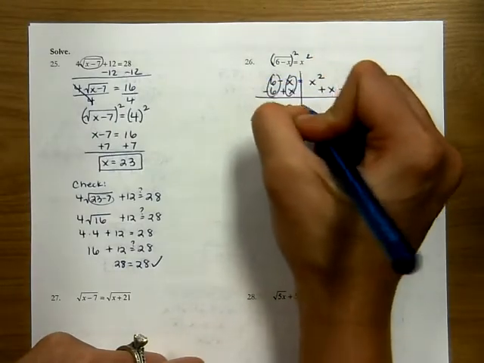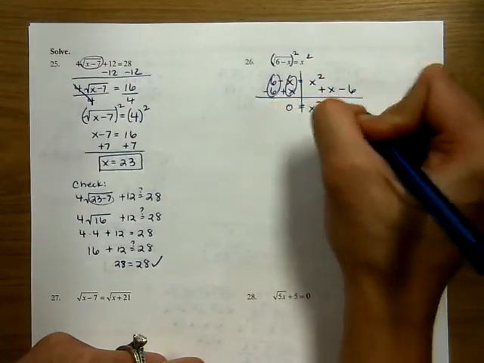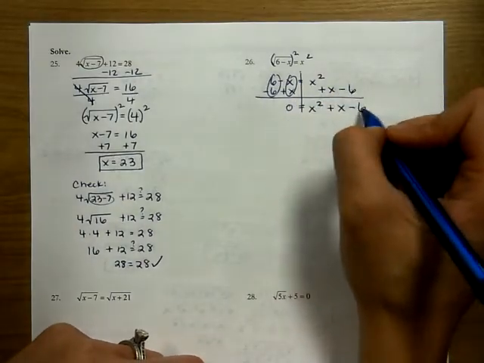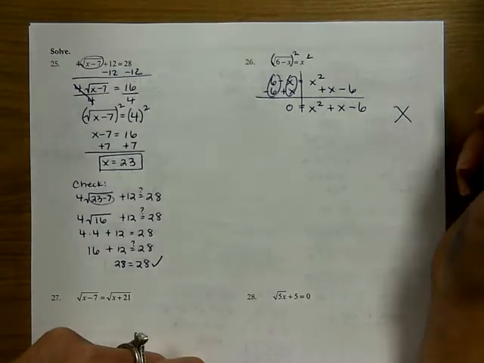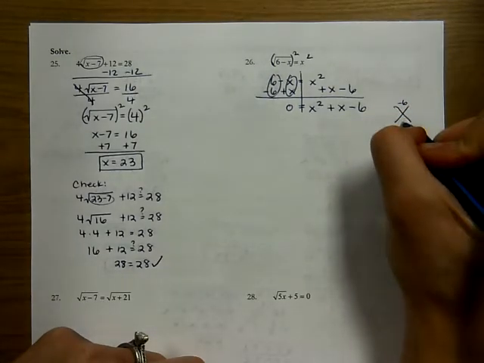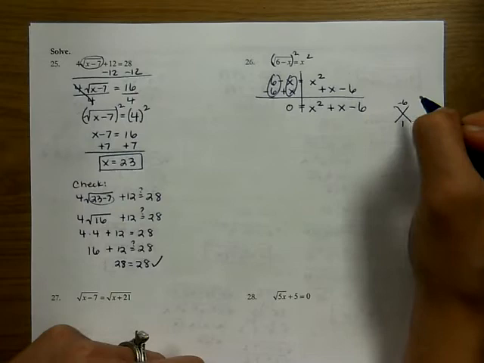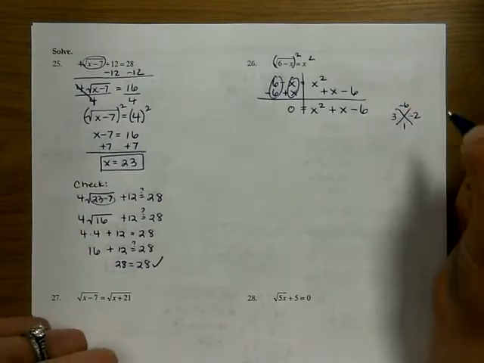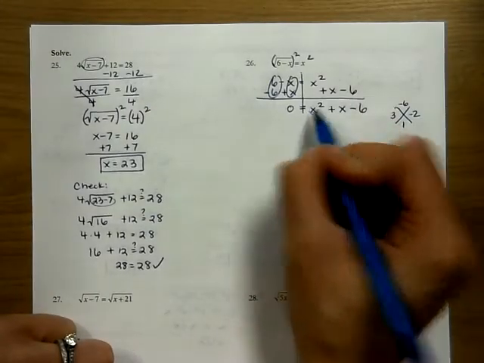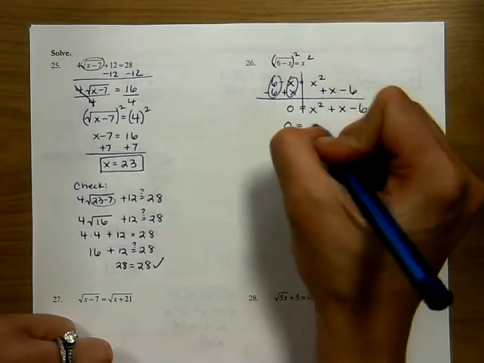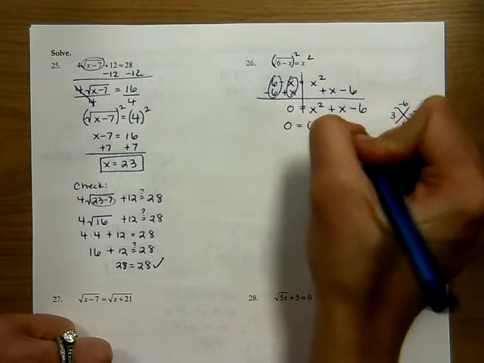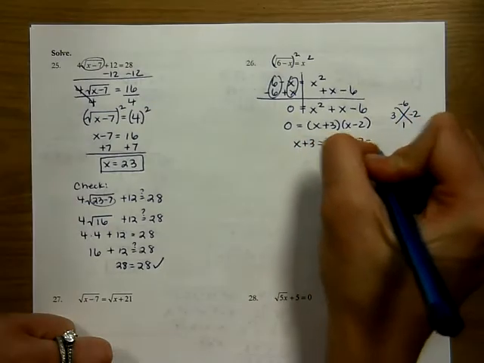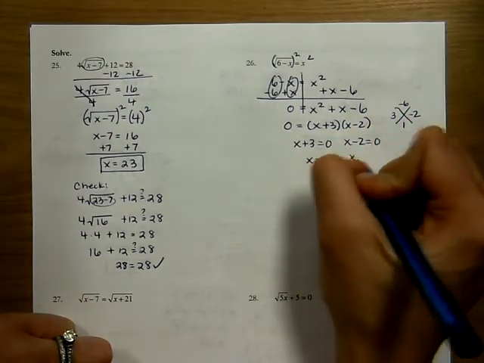These add to be 0. I have 0 equals x squared plus x minus 6. So now I try and solve this. I'm going to first try to solve by factoring because it's in standard form. I need two numbers that multiply to be negative 6 and add to be 1. I believe that's a positive 3 and a negative 2. Because the leading coefficient, or the a value, is 1, I can jump right to factored form. And now I set each factor equal to 0 and solve. I get x equals negative 3 and x equals 2.